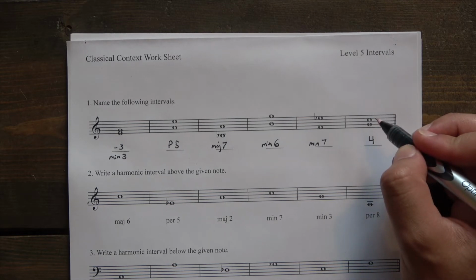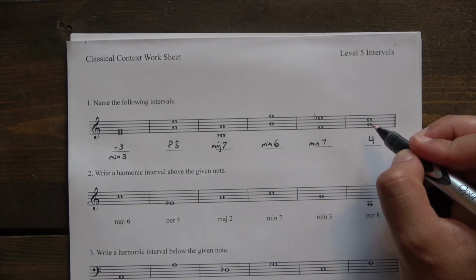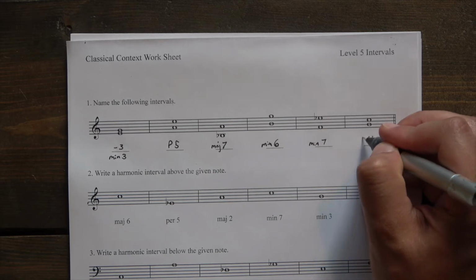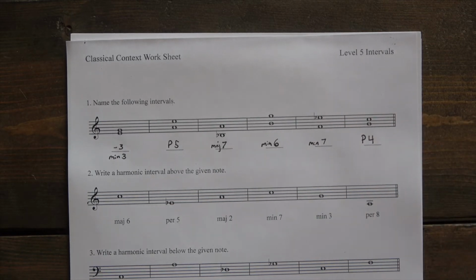Now, is C the fourth note of a G major scale? Yes, it is, so that is a perfect fourth. Alright, that's question 1.